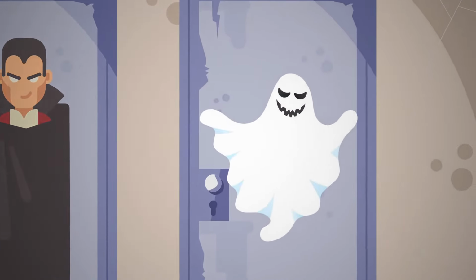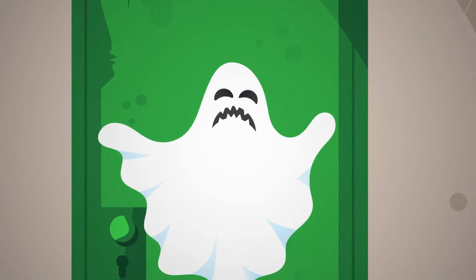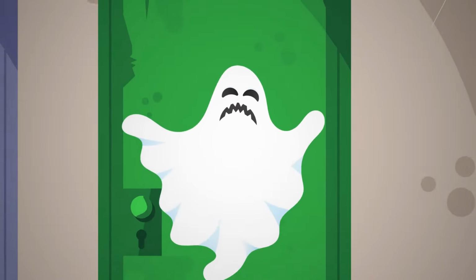Serena should choose the third door. Ghosts may be spooky, but they can't cause any real harm.